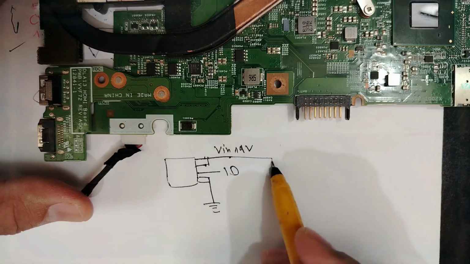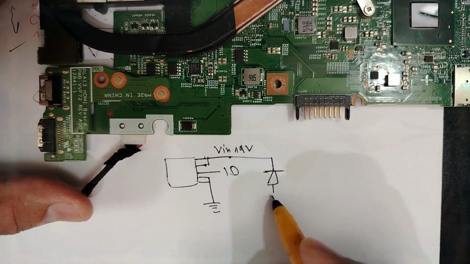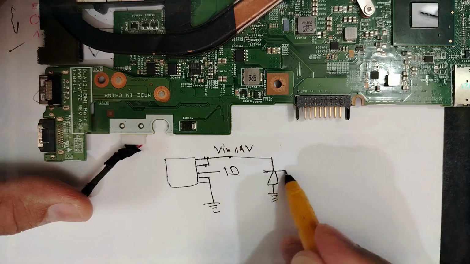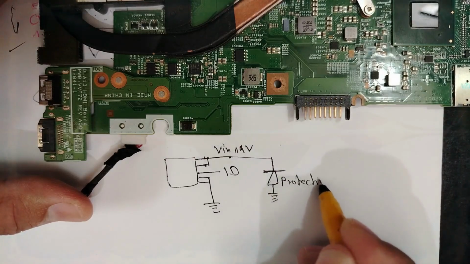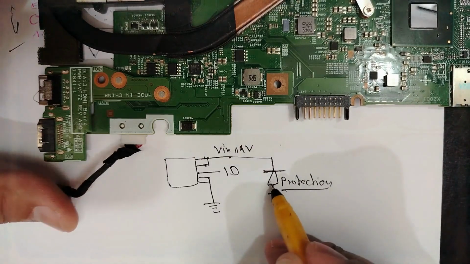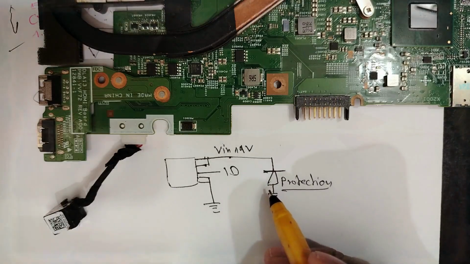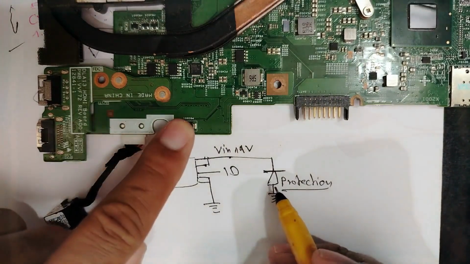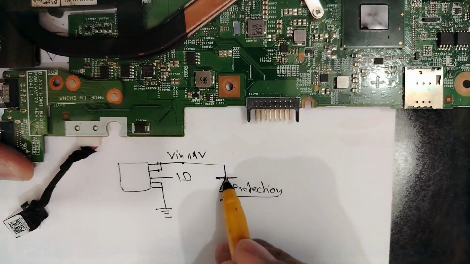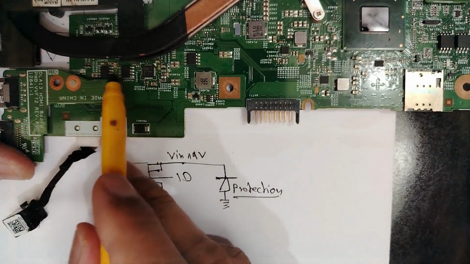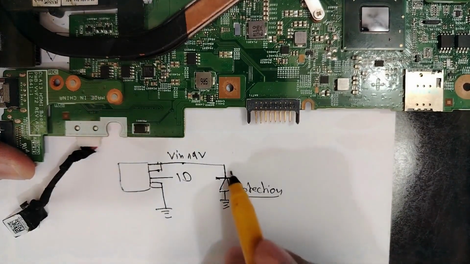Here we have protection diodes, as you can see, the cathode here and the anode connected to the ground. Okay, here we have the cathode. This is for protection. Remember, very important: if this one is shorted, the board will stop 100%, it will be a dead board. Okay, so we have this one, guys. After that, the cathode of this diode is connected to these two switches, the first switch and the second switch.